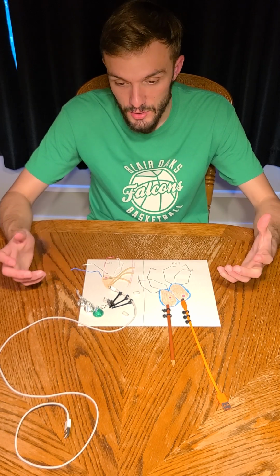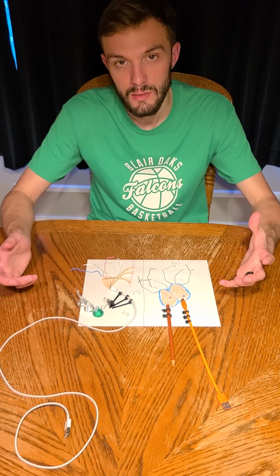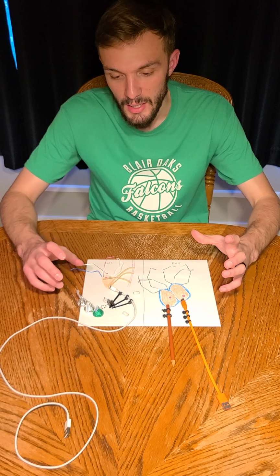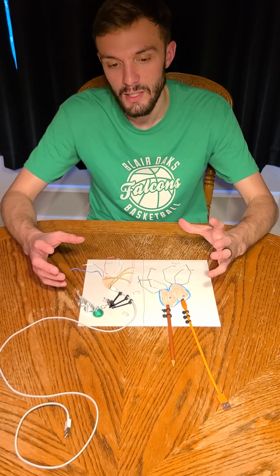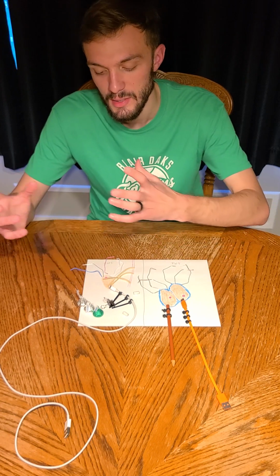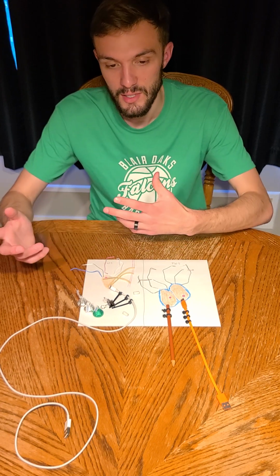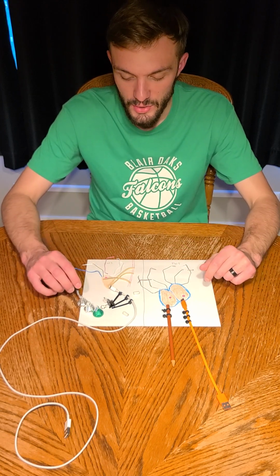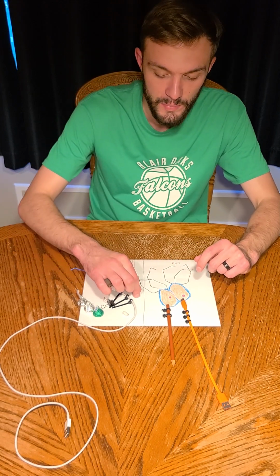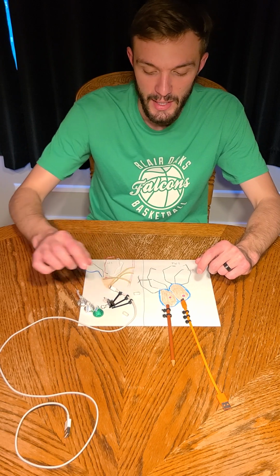And they also synthesize glutamate, which helps initiate electrical impulses within the cell body. So it creates this glutamate and sends it to the cell body, which is further processed, and then electrical impulses are created.